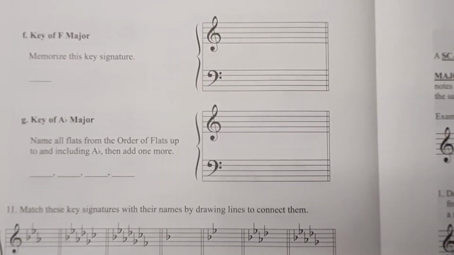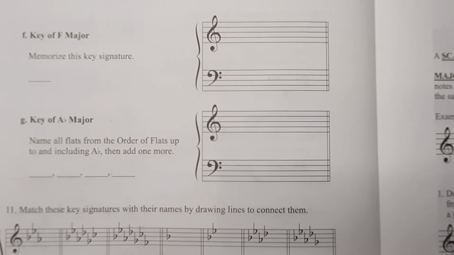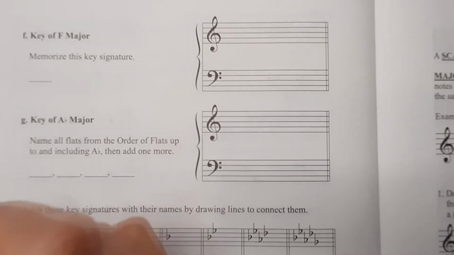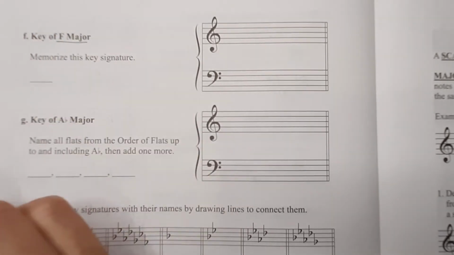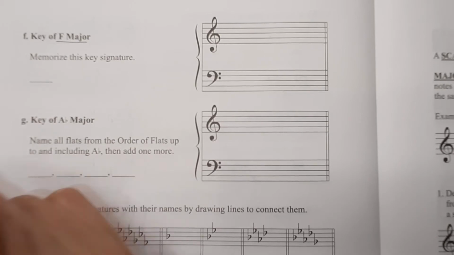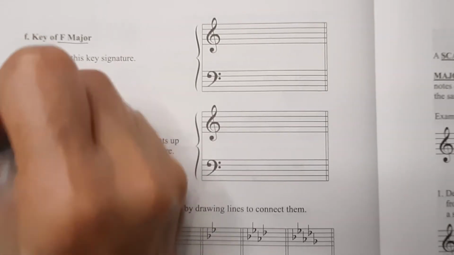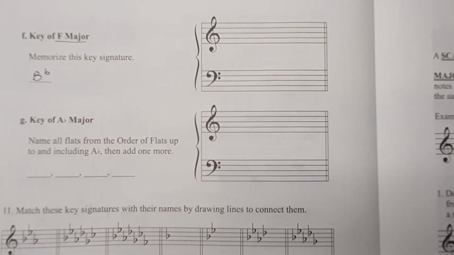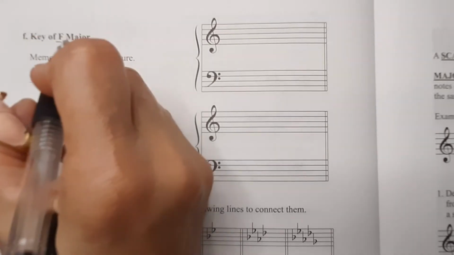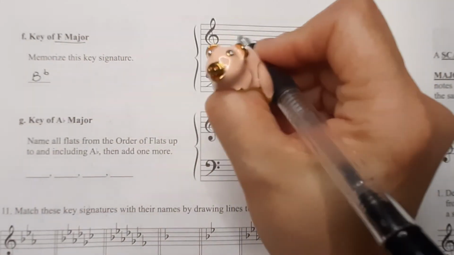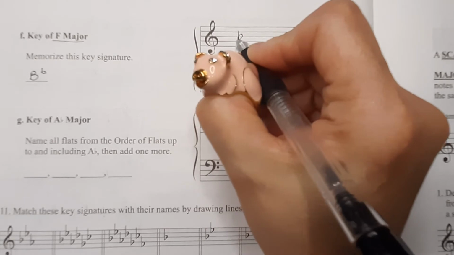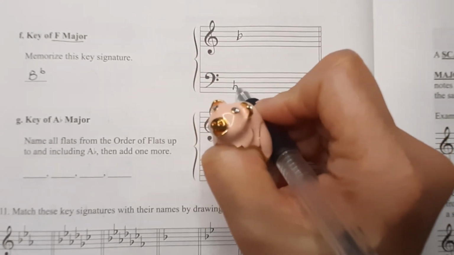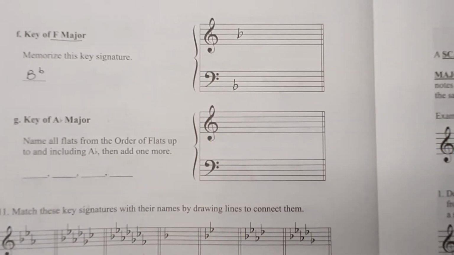Page 12, question F. In the key of F major. It's a very special one. F major, you have to memorize it. The key signature is 1 flat, B flat. In the key of F major, there's 1 flat, which is B flat. Write the B flat, and the bass clef too, B flat.